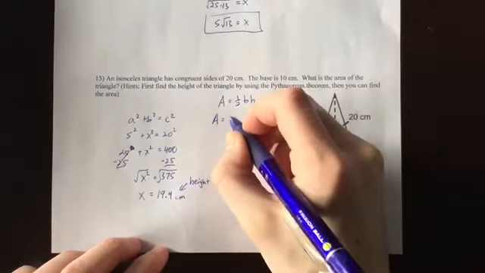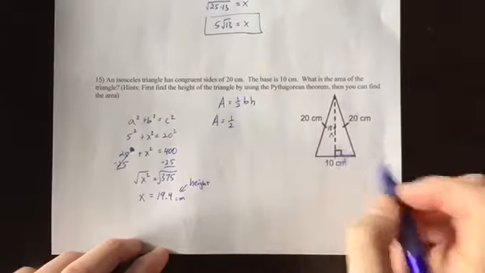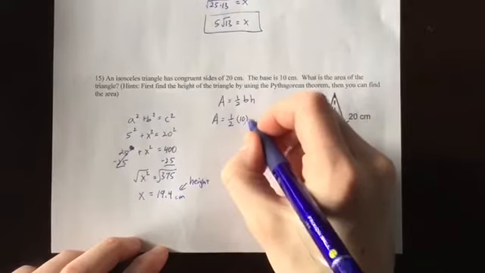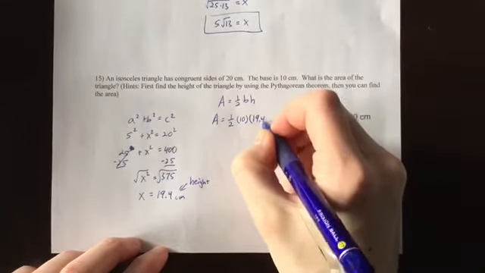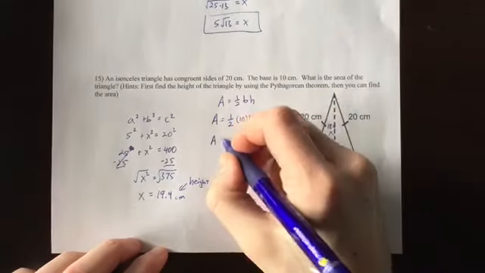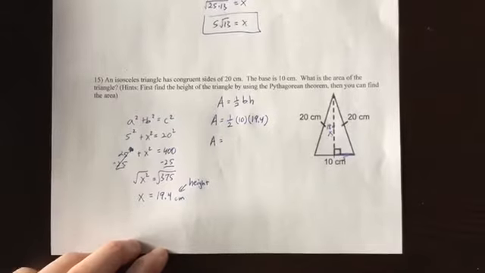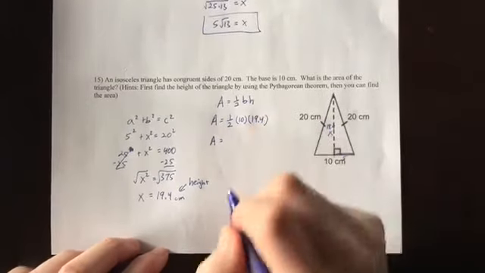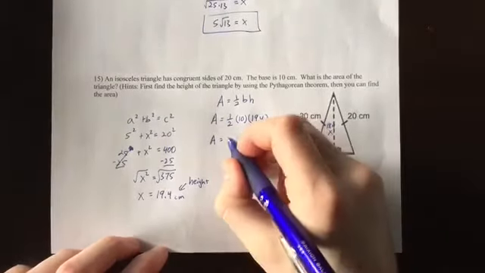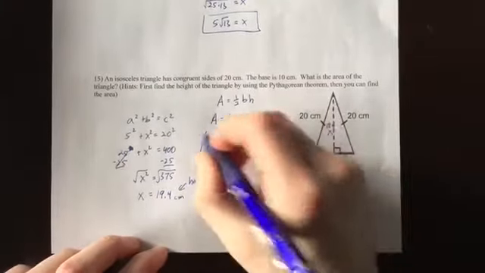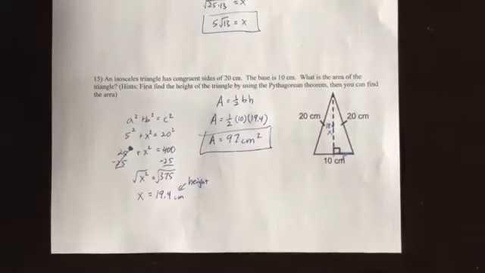So we can go and find our area, 1/2 our base. Our base is the full base, 10, times our height, 19.4. So 1/2 times 10 times 19.4 is going to give us an area of 97 centimeters squared. Really cool problem. I like that problem a lot.